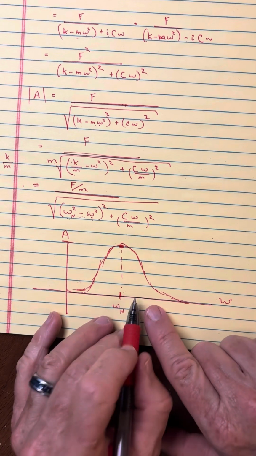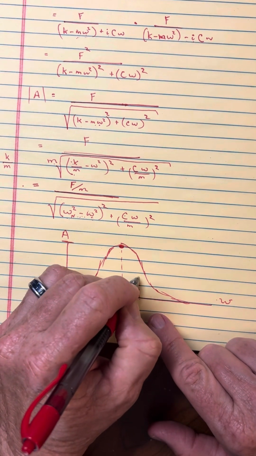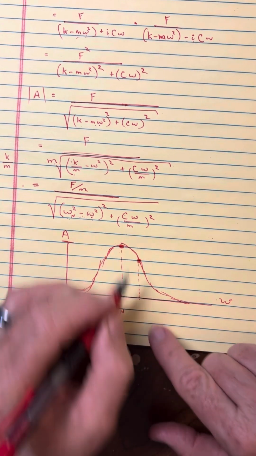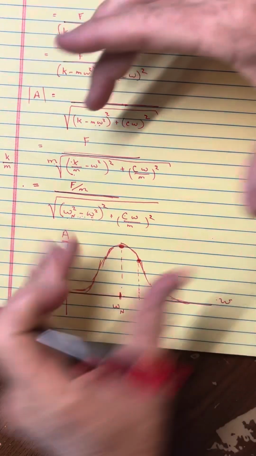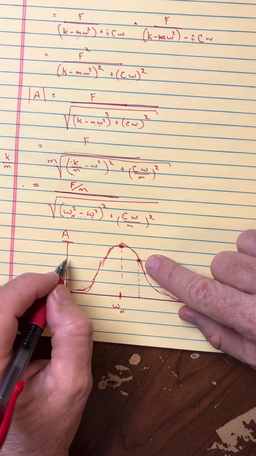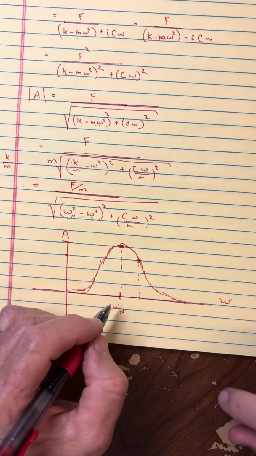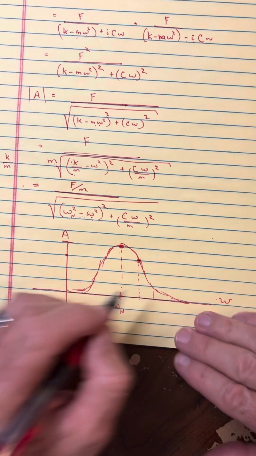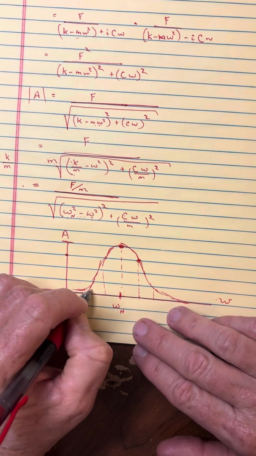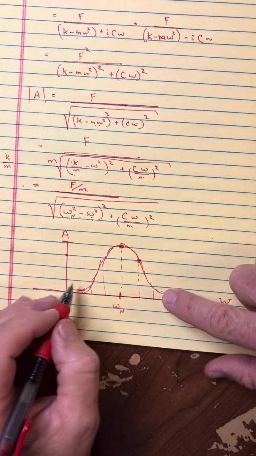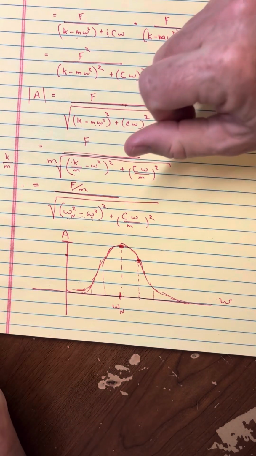If you get a driving frequency that's off a little bit, you'll still get it to shake on you, but the amplitude won't be so great. And the further you get away, and it doesn't matter whether you're above or below the natural frequency, the less it shakes.